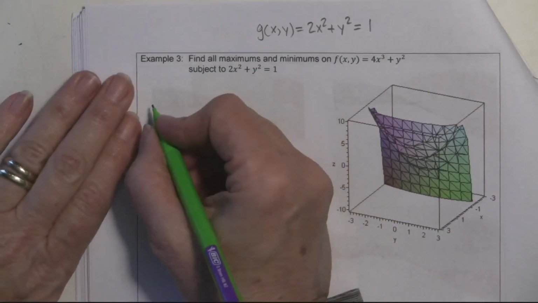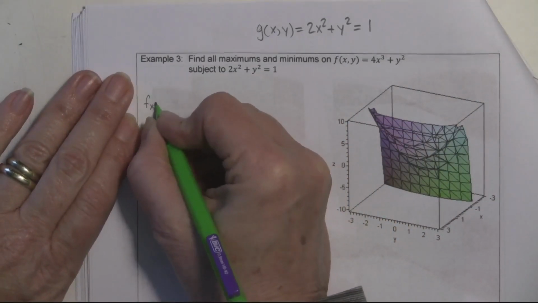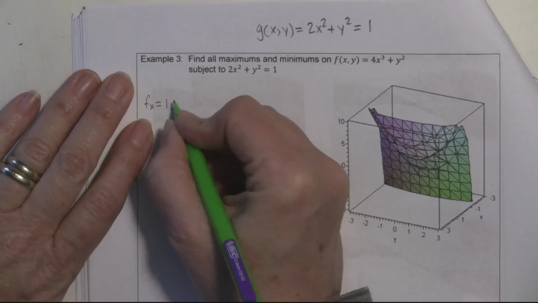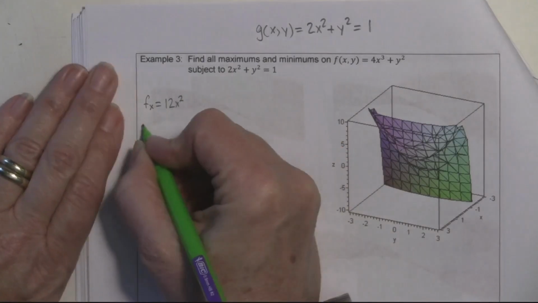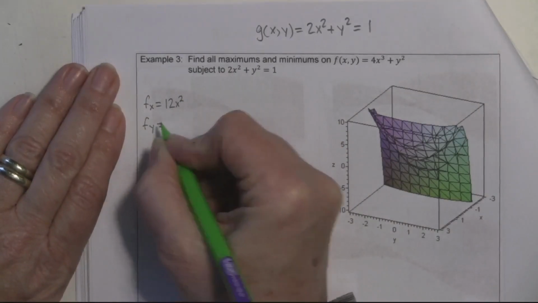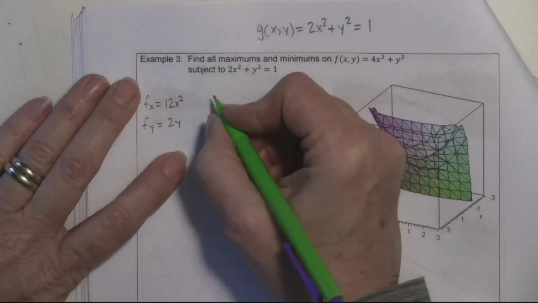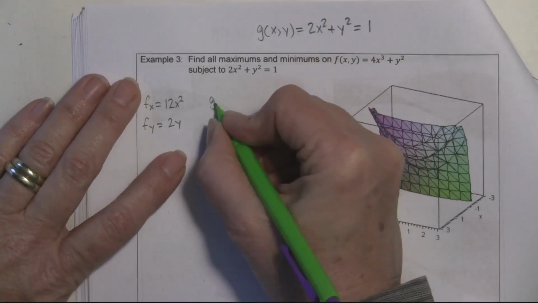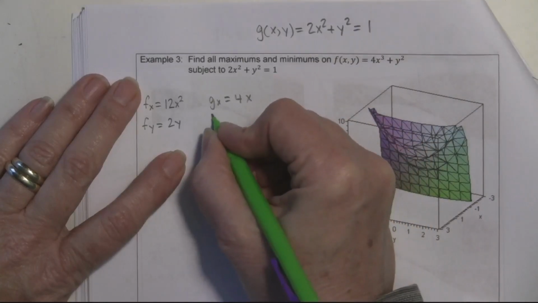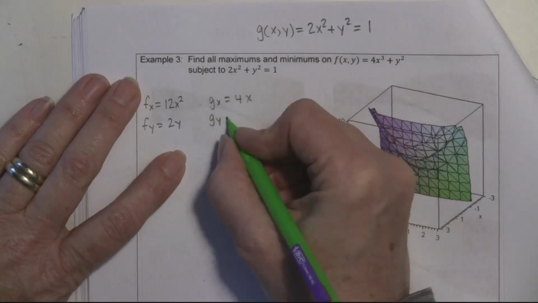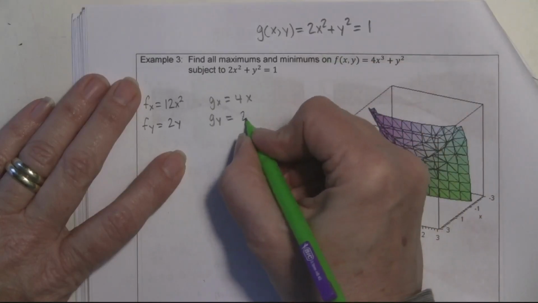And so here, the partial derivatives I'm finding here. So that's 12x squared, right? And this partial derivative is equal to 2y. And this partial derivative is equal to 4x. And this partial derivative, can you see what I'm writing? Yes, you can, is 2y.